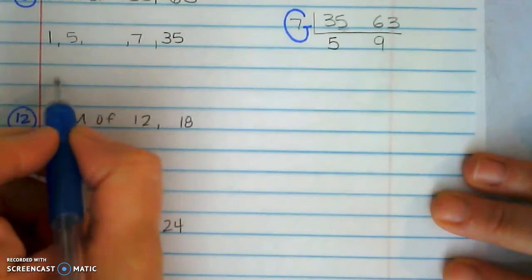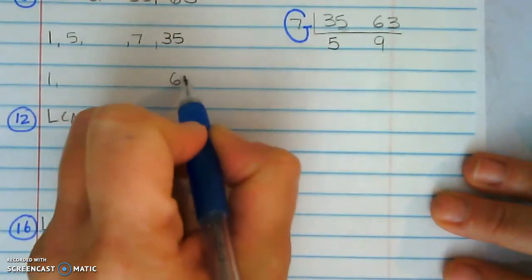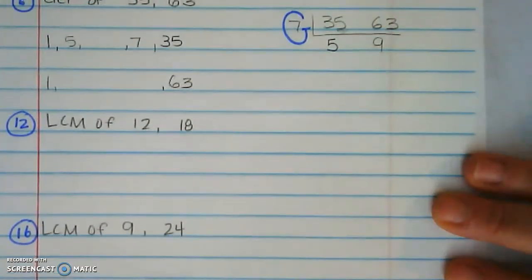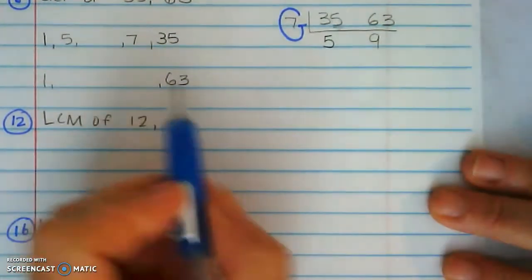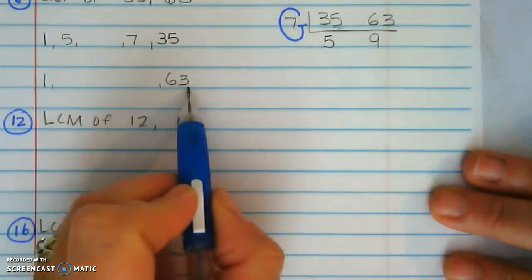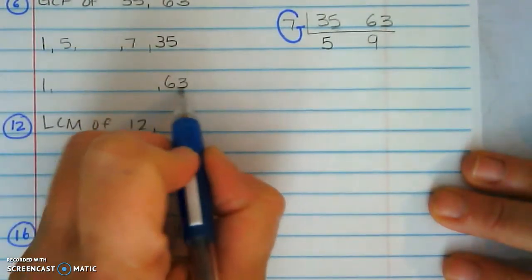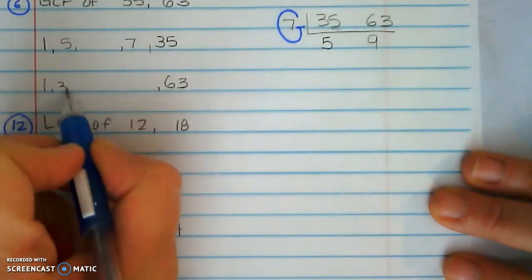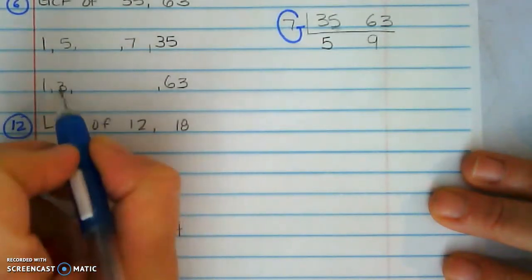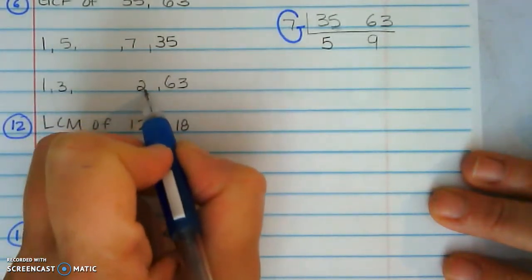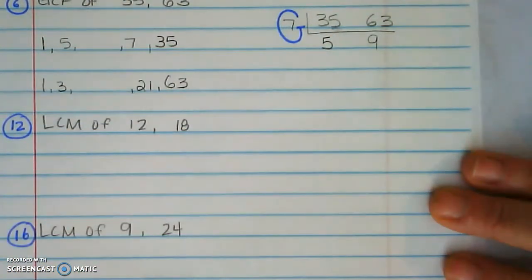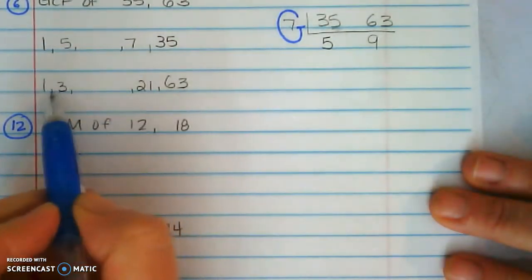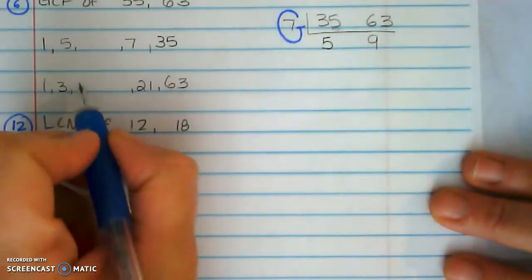Well, now let's look at 63. I've got 1 and 63. I know 2 is not a factor because it's not even. 3 is a factor because 6 plus 3 is 9. So the number that I need to multiply 3 by to get to 63 is 21. I know 4 can't go, I know 5 can't go, I know 6 won't go because 2 and 3 aren't both a factor.